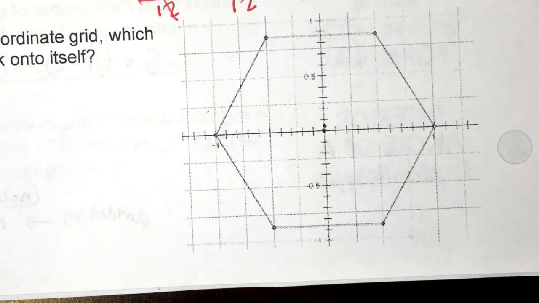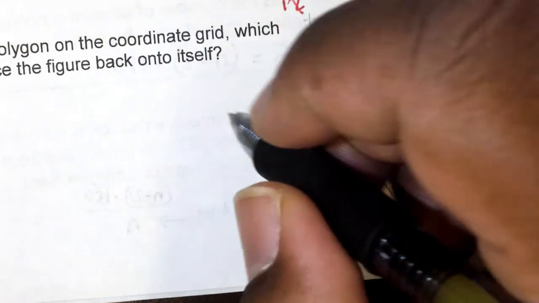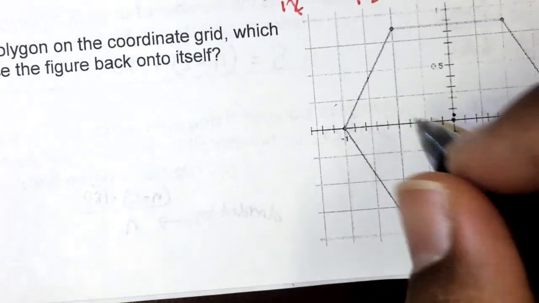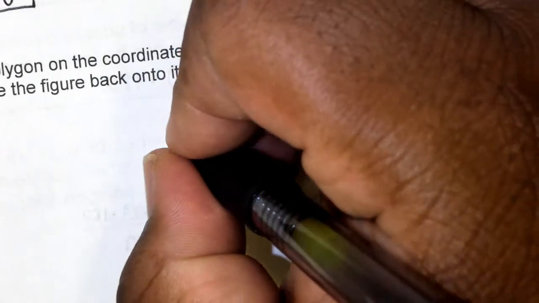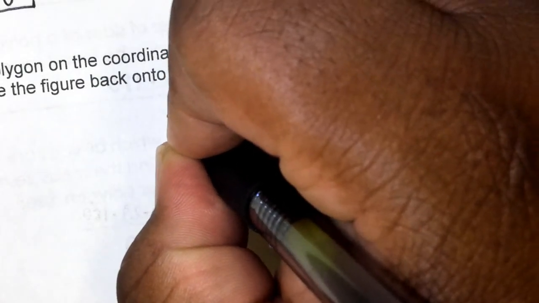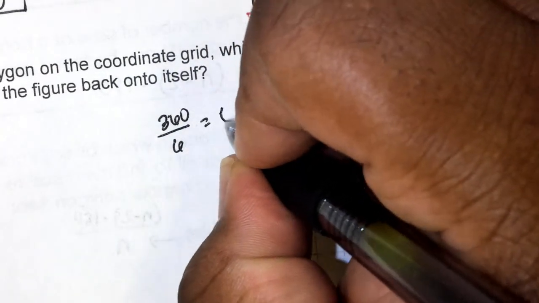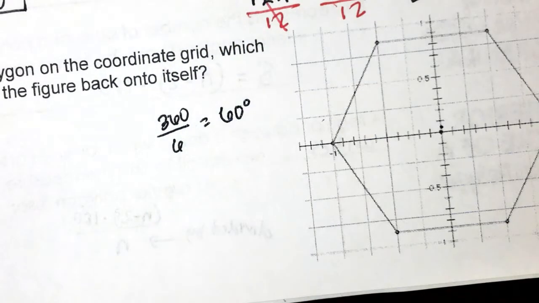To figure out how a figure rotates, take the number of sides on that figure and divide 360 by it. This is a hexagon, so if I do 360 divided by 6, I get 60 degrees. This is telling me every 60 degrees that I rotate, this figure will land on itself. It ain't even just 60 either. It's every 60 degrees that you rotate.